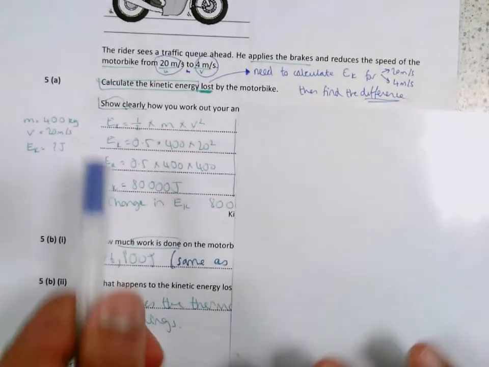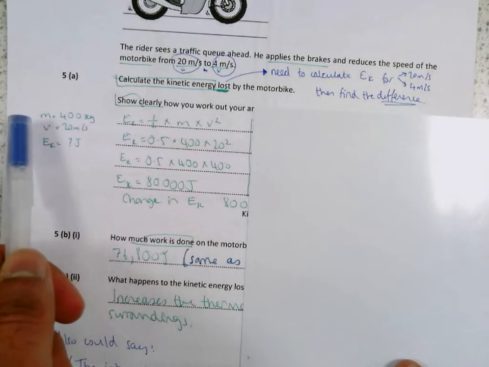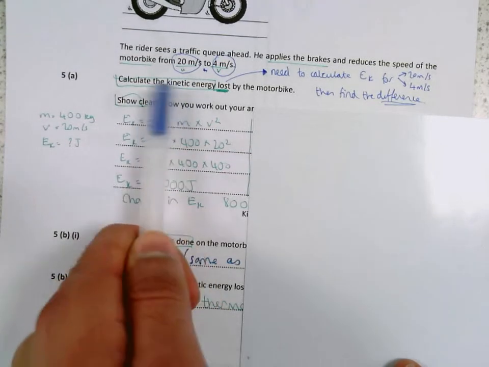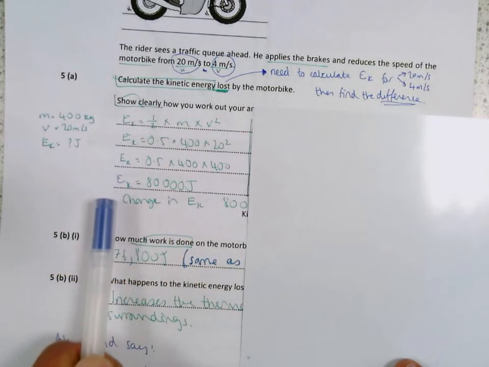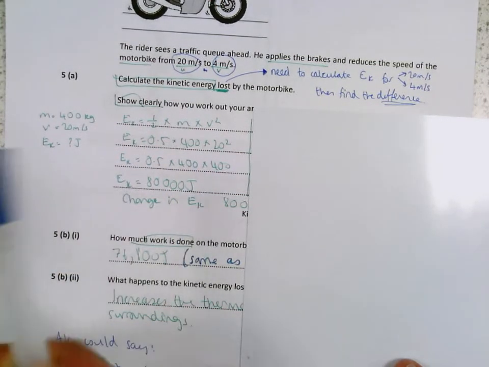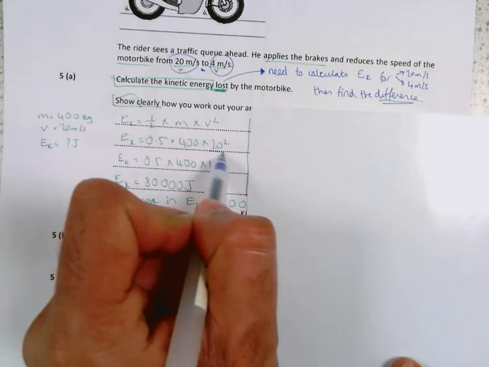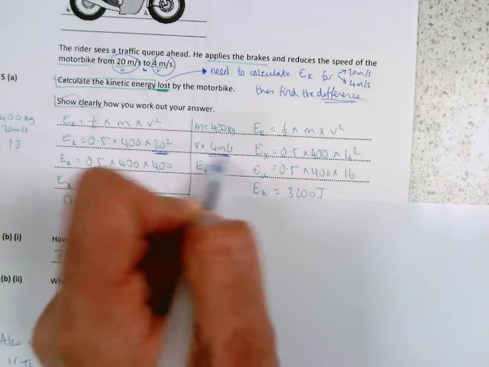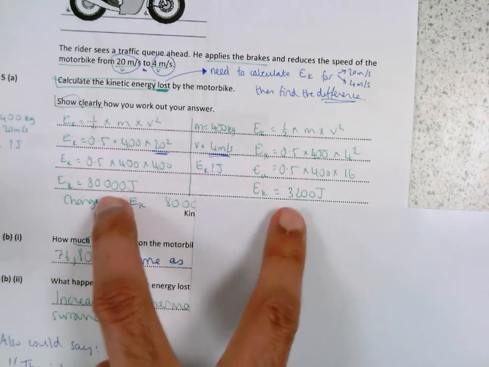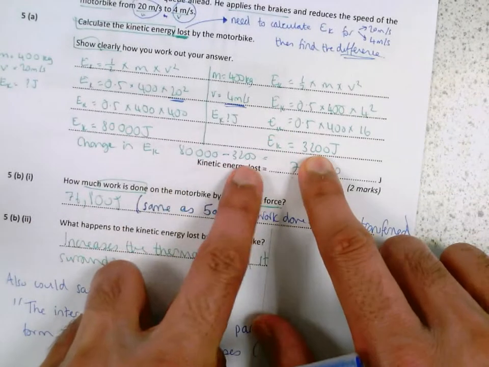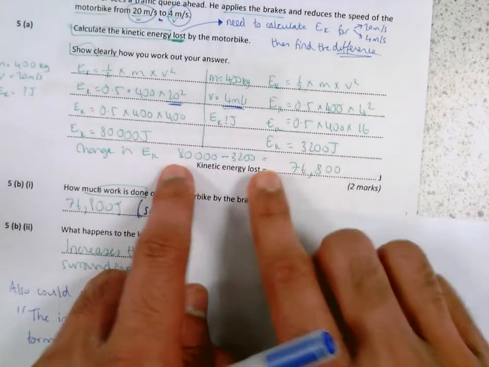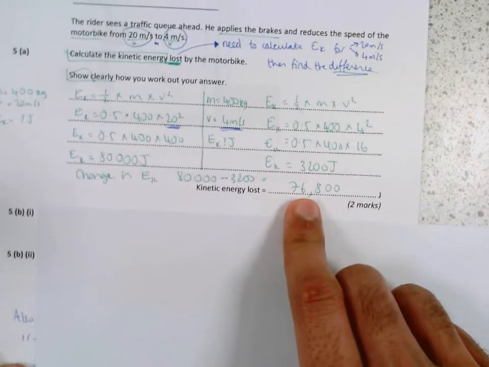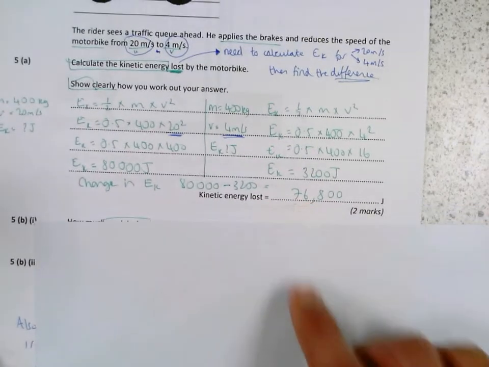First, we use the formula because we know we've got mass, velocity, and we need to find kinetic energy. We know we need to use the kinetic energy formula, so once you do your substitutions, you find you have 80,000 joules when we use 20 meters per second. When you use 4 meters per second as your velocity, you get 3,200 joules, and then we need to subtract 3,200 from 80,000 to get 76,800. That's the amount of kinetic energy lost as the motorcyclist brakes.